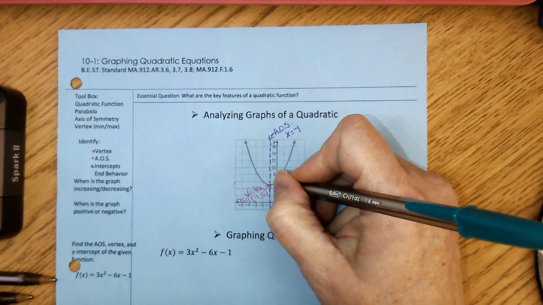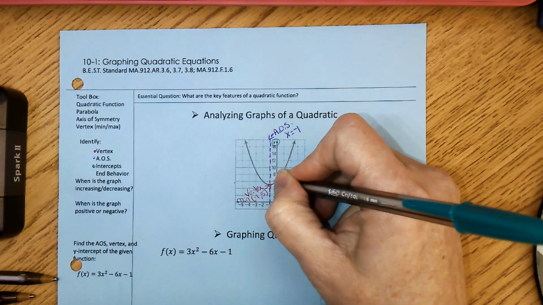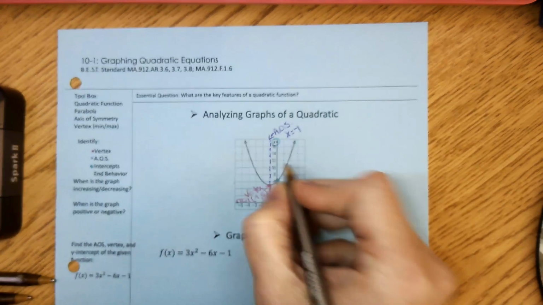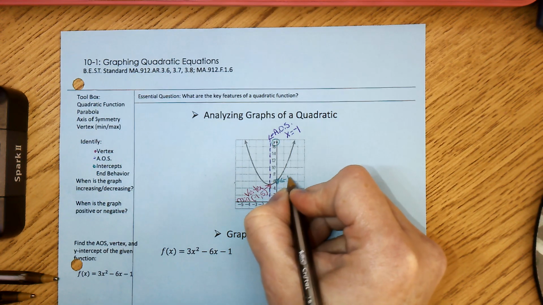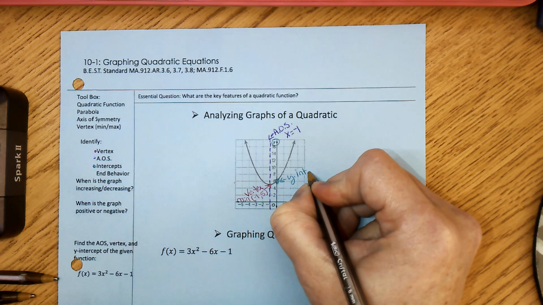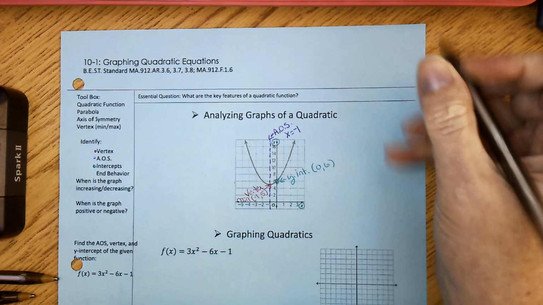But they don't have to. But we do have a y-intercept, okay? It's where your parabola crosses the y-axis, which is why it's the y-intercept, okay? And your y-intercept is at 0, 6, okay?